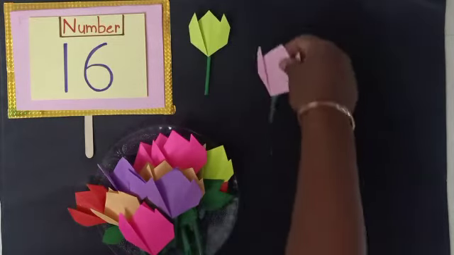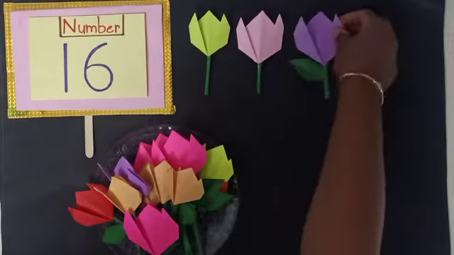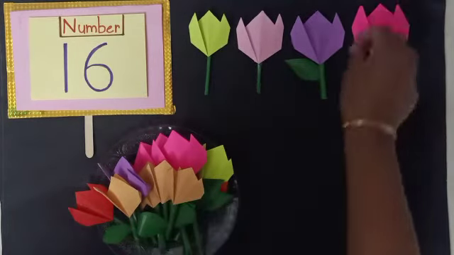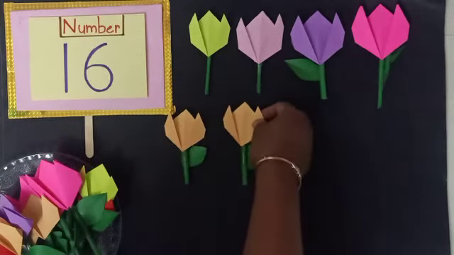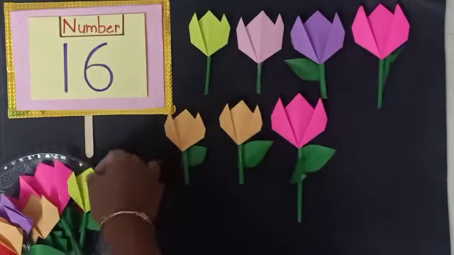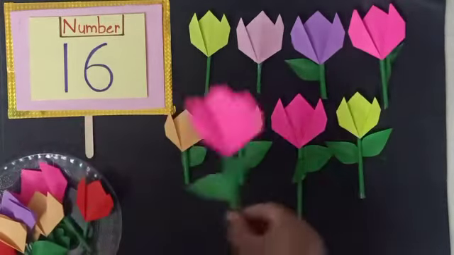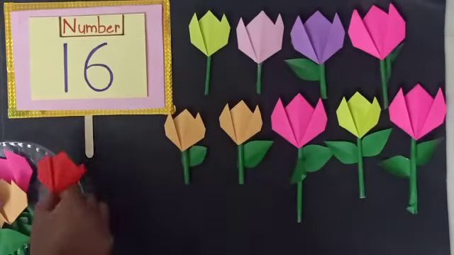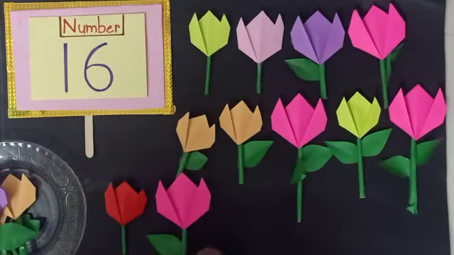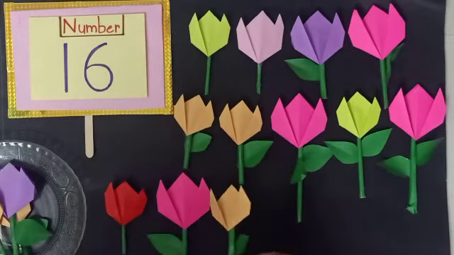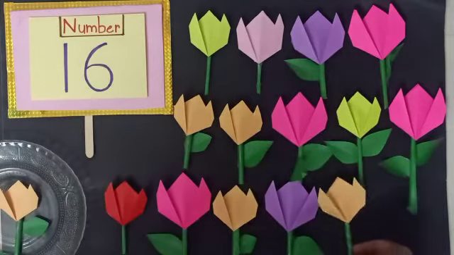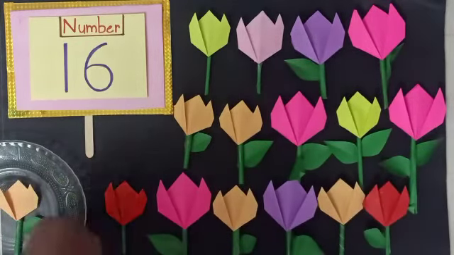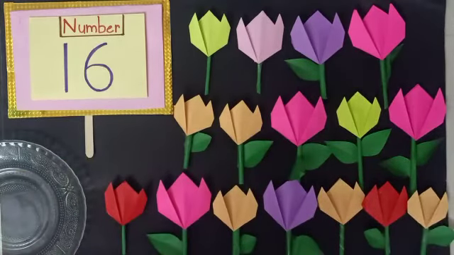1, 2, 3, 4, 5, 6, 7, 8, 9, 10, 11, 12, 13, 14, 15, 16. There are 16 flowers.